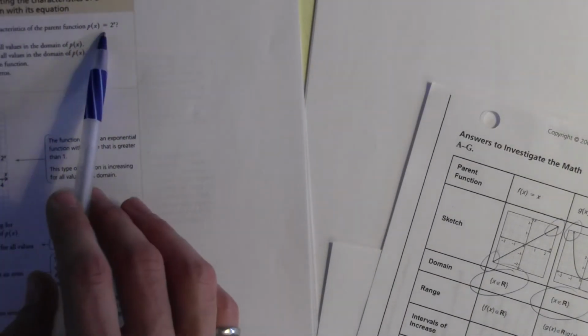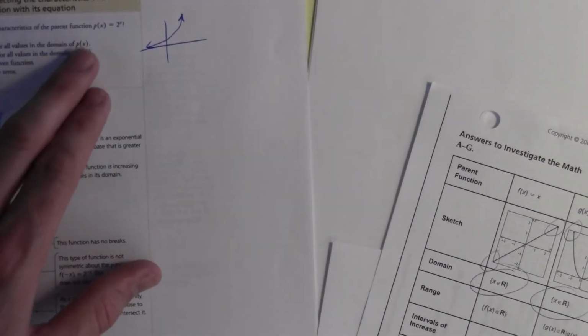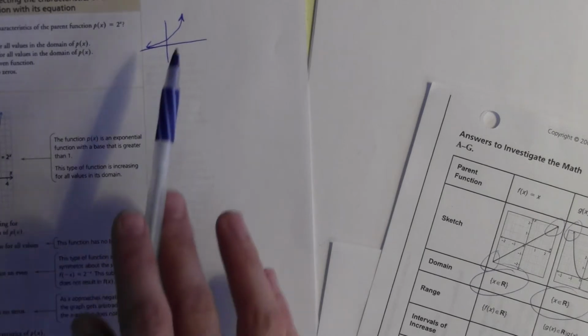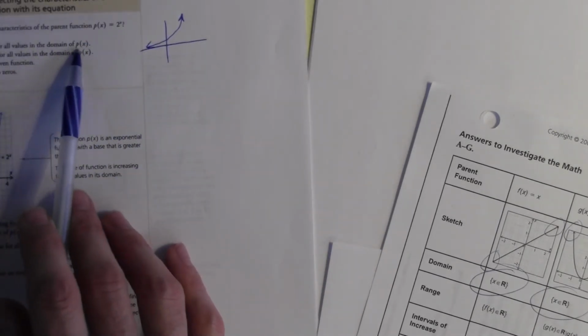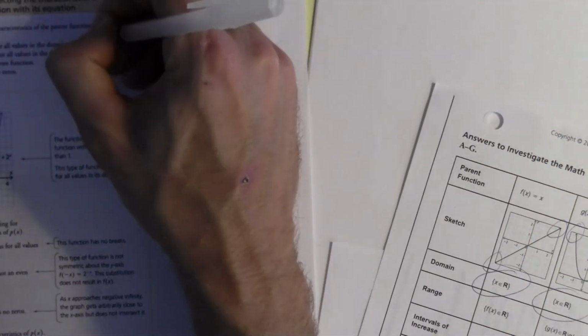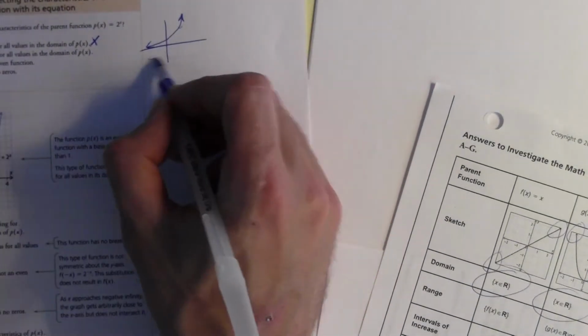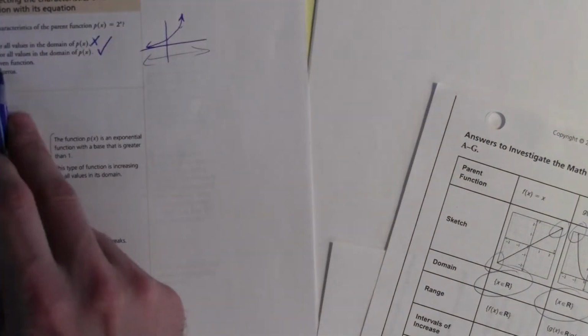Alright. Example 3. Which of the following are characteristics of the parent function? Remember, this graph looks like this. That's our graph. So which are the characteristics of this graph? The graph is decreasing for all values in the domain of p of x. So is this graph decreasing at all, ever? No, so not this. The graph is continuous for all values in the domain. Is it continuous for all values in the domain? Yeah, so it's this.